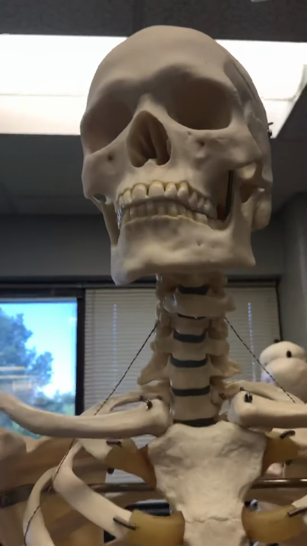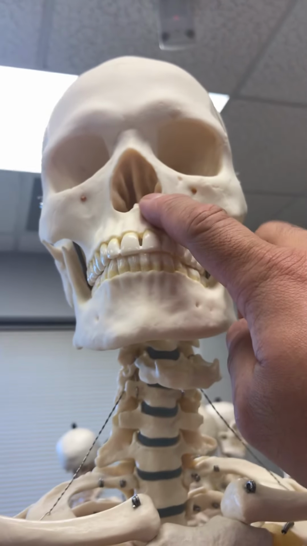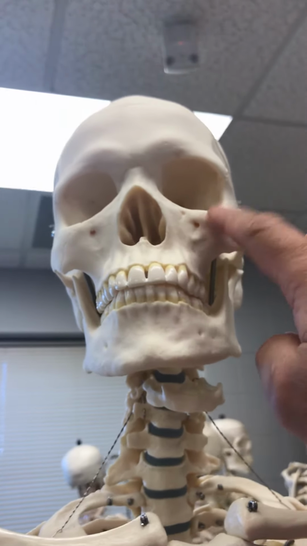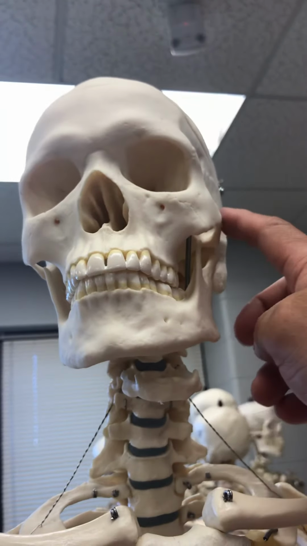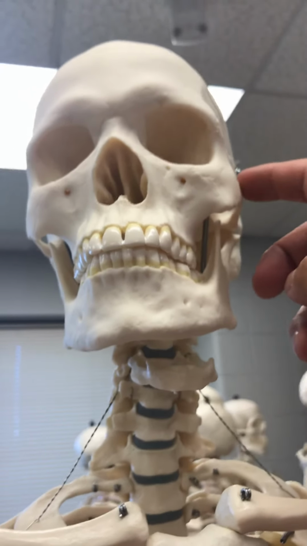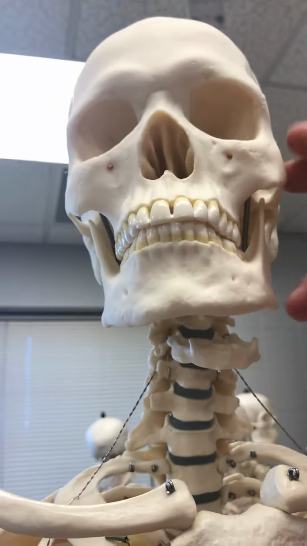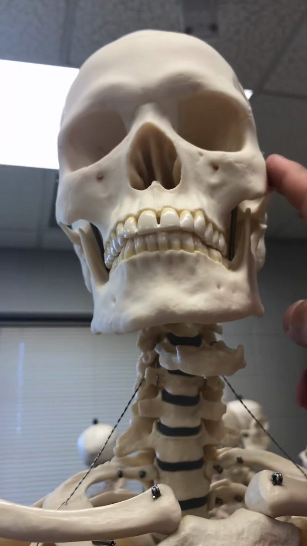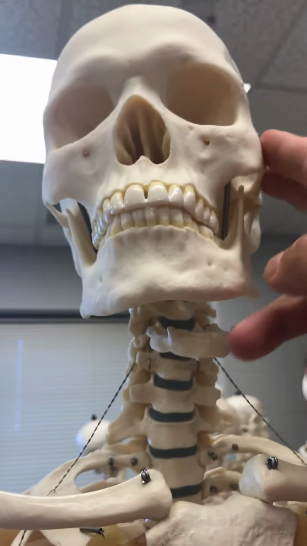So when we look at the skull, the nose is medial compared to the eyes. The eyes are medial compared to where the ears would be. Now, lateral is further away. So the ears are the most lateral aspect right here.